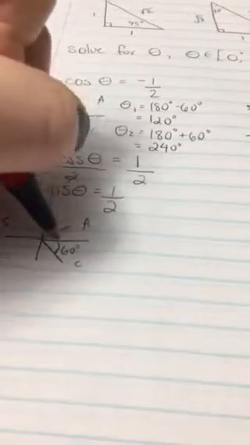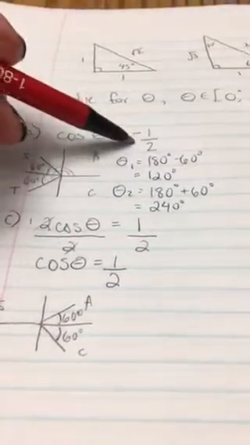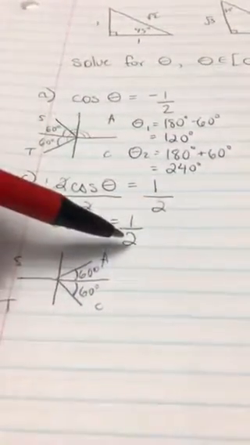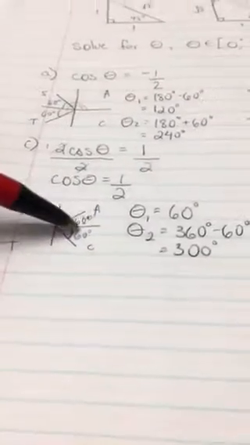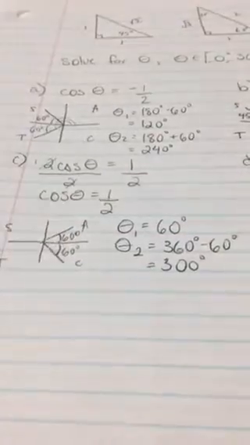So we're going to use 60 degrees as our related acute angle again, but this time we need to put our terminal arms in the positive cosine quadrants as opposed to the negative. In part A, we put the terminal arms over here because the ratio is negative. Down here, the ratios are positive, so the terminal arms are going to be on this side. That tells us that theta 1 is going to be 60 degrees, and theta 2 is going to be 360 degrees subtract 60 degrees, 300 degrees. So we have our two answers: from the positive x-axis to our first terminal arm, 60 degrees, and to our second terminal arm, 300 degrees.